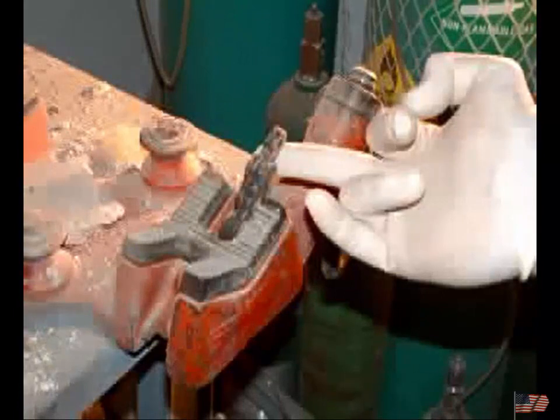This just shows the valve fitting on the cylinder. This is a chain vise he was using to hold the cylinder on the workbench. And when the cylinder exploded, it just ripped the chain right off the vise. And the cylinder bounced around. Here it hit the workbench.